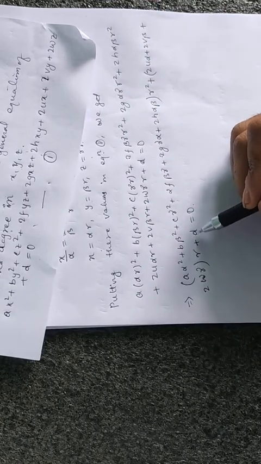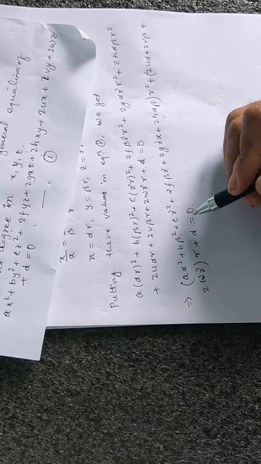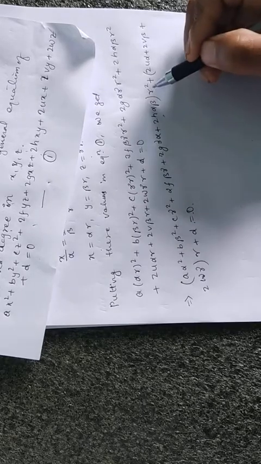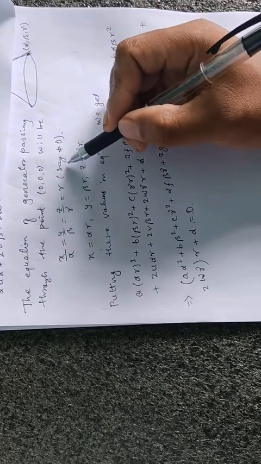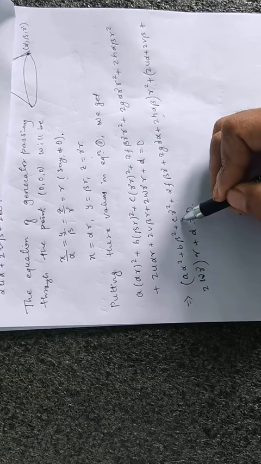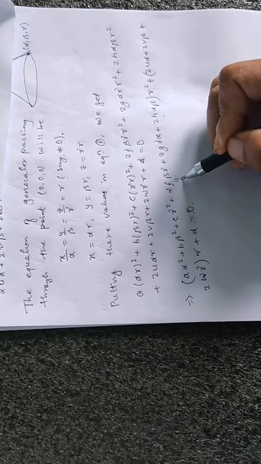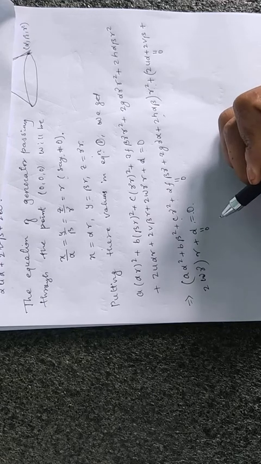To satisfy this equation equal to 0, we know that r is not equal to 0 because we have already assumed that r is not equal to 0. So this implies that this term must be equal to 0, this term must be equal to 0, and this constant term must be 0.